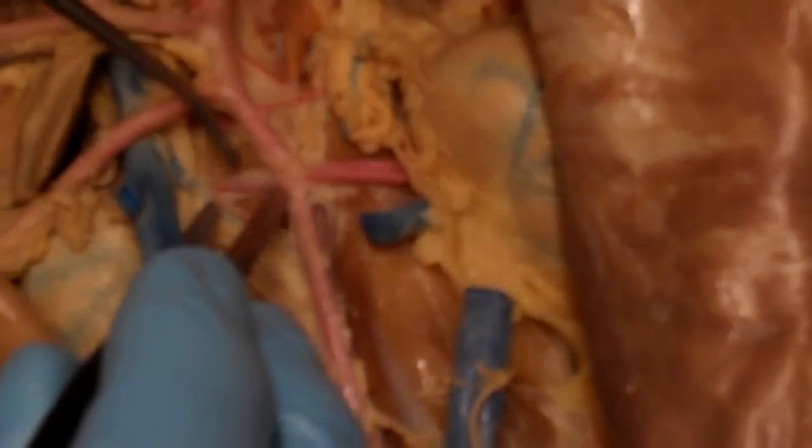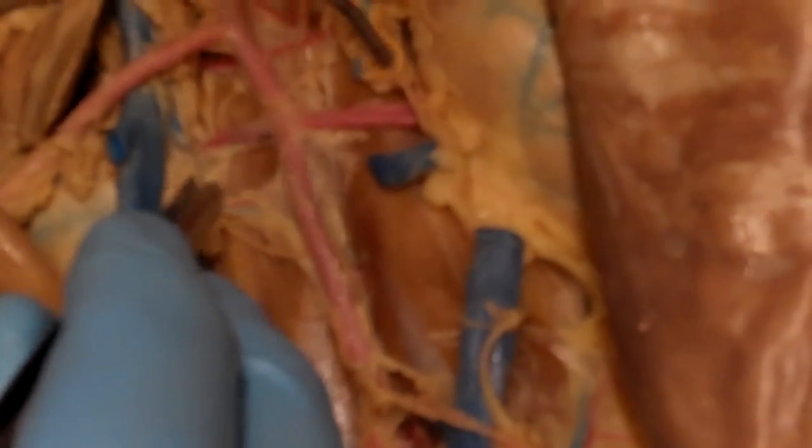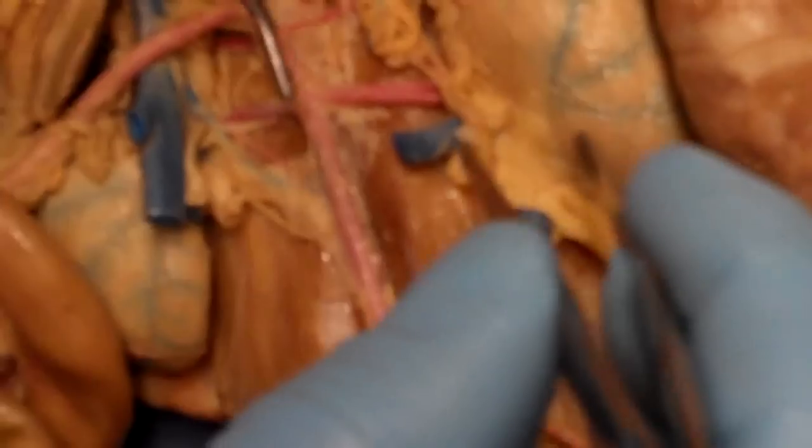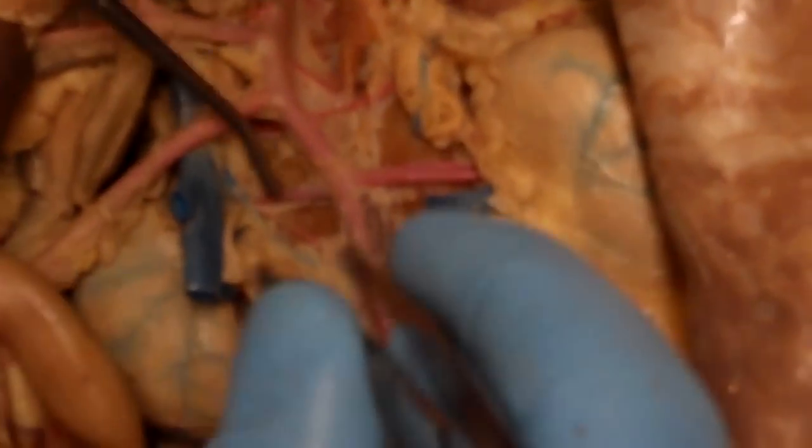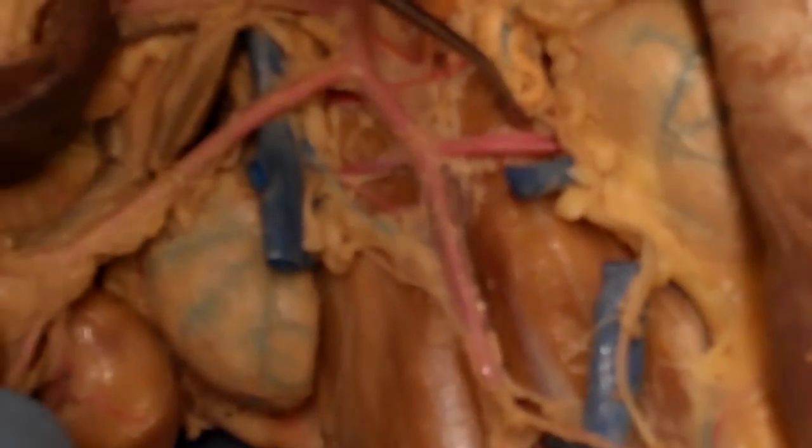If we move a little farther down, you can see two more paired vessels. And those are going to be the renal vessels. So we have a left and right renal artery, and the renal is just referring to the kidneys. So we have those two renal arteries right there.